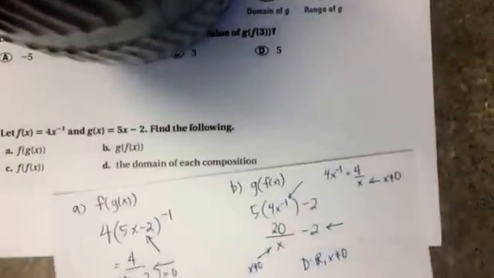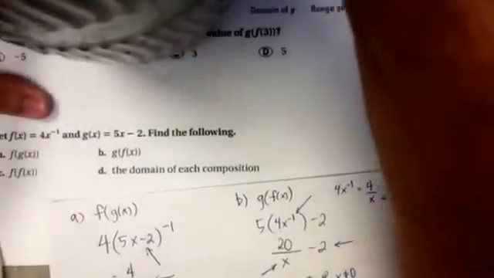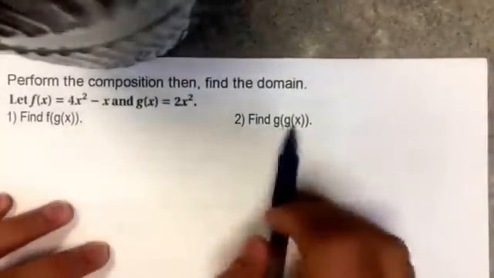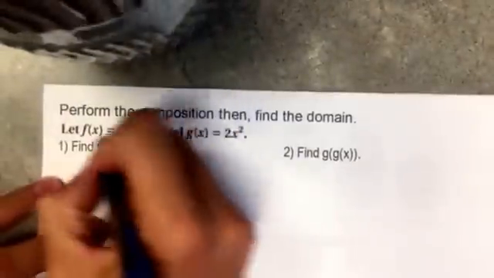So what I've got on the next page is a couple more examples with some different looking functions. So let's do a couple more examples of these. So in the next one, let's just do one of these. Let's do f of g.